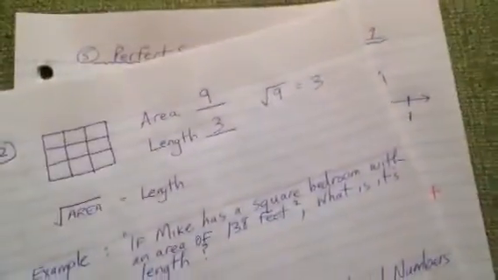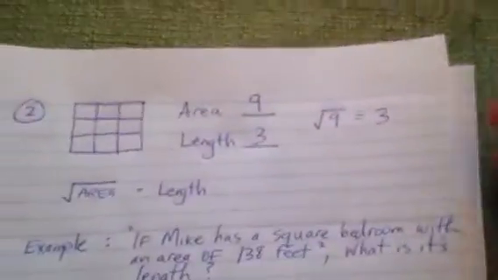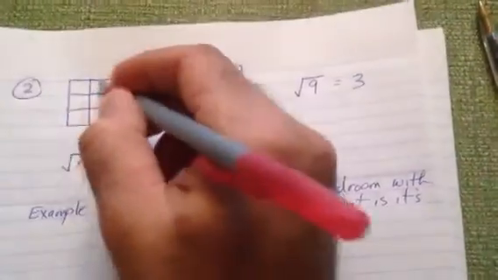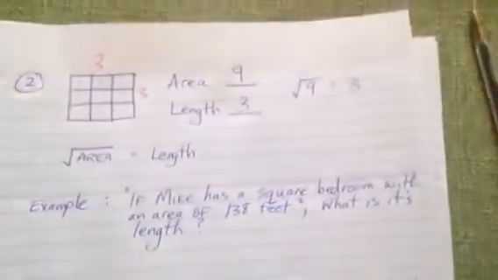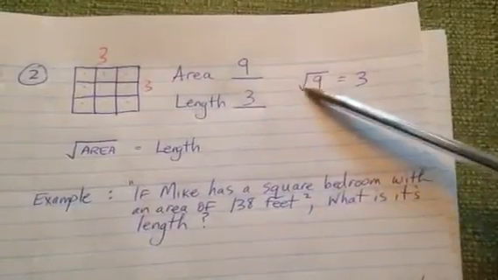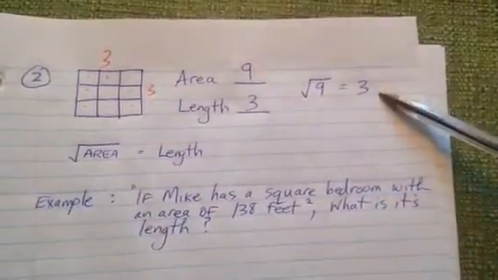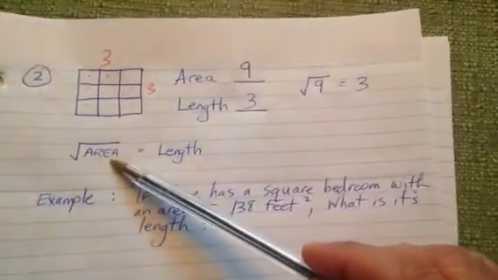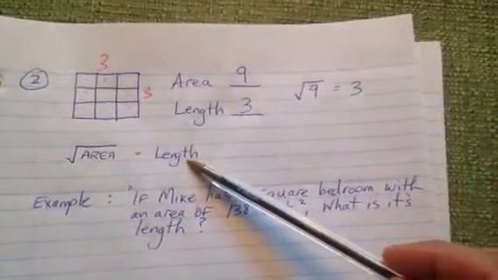Next up. Here's another important thing that grade 9s need to know, reviewing. If we had a square that had an area of 9, notice that it has 9 squares. We say it has an area of 9. It has a length of 3. It's 3 units long, 3 units wide. So area 9, length 3, we notice the connection. Square rooting 9 equals 3. In other words, if you square root the area, it will equal the length of the square.